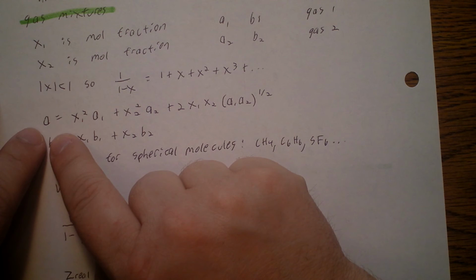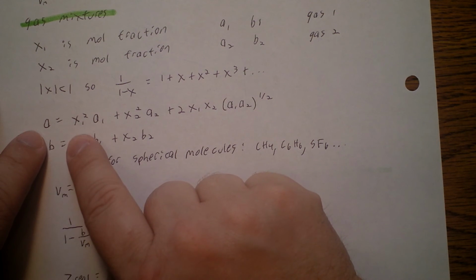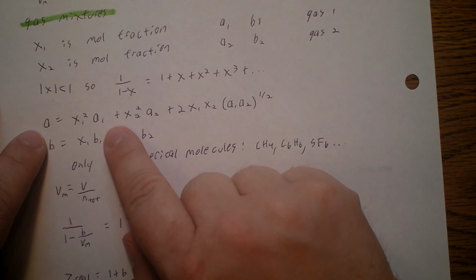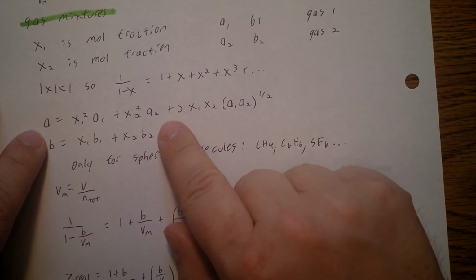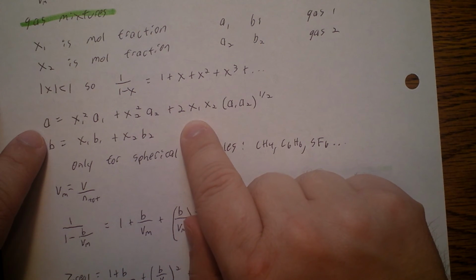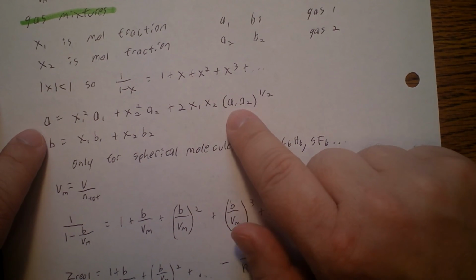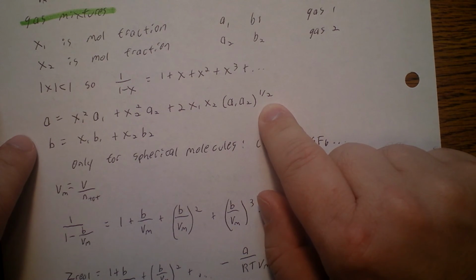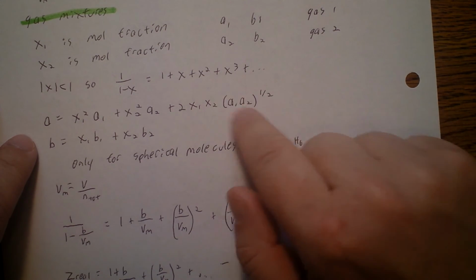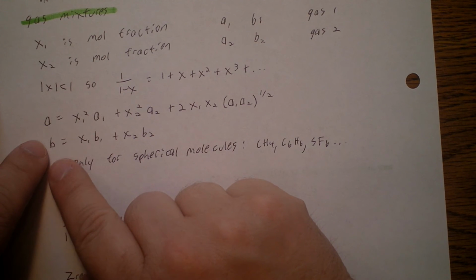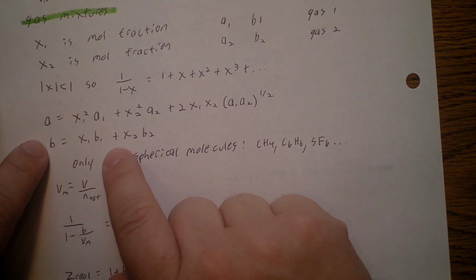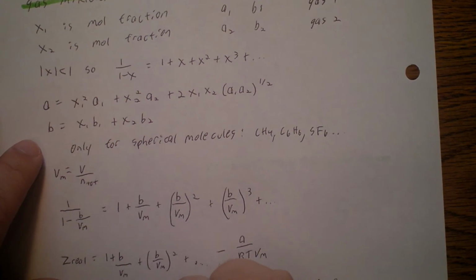So a is equal to chi1 squared a1 plus chi2 squared a2 plus 2 chi1 chi2 times a1 a2 to the half power, the square root of this. And the b is going to be chi1 b1 plus chi2 b2.